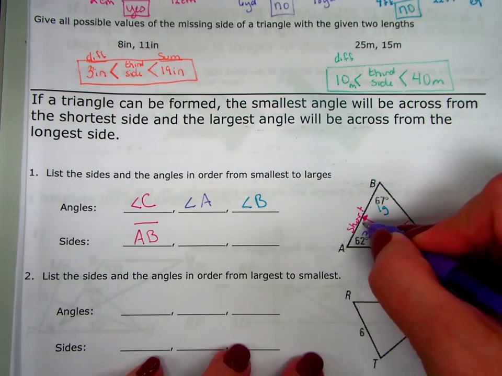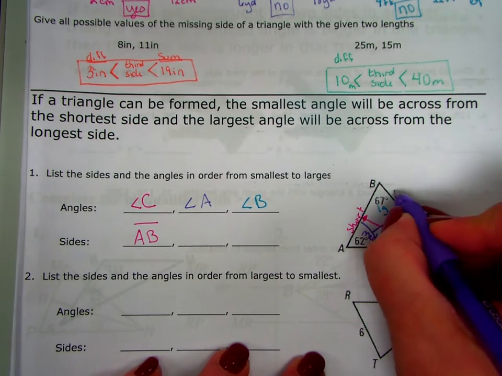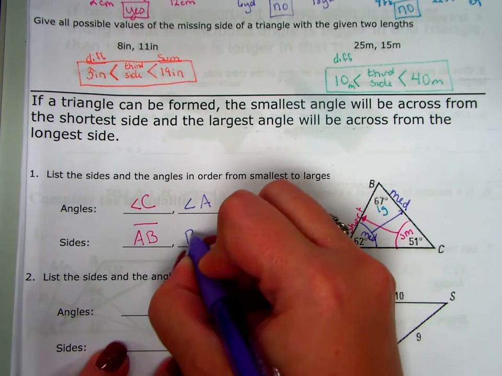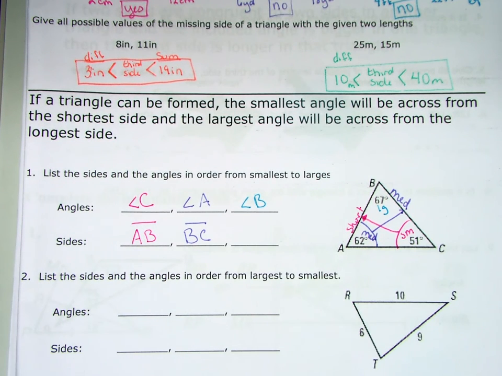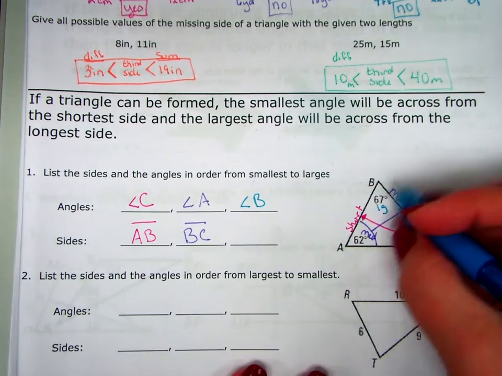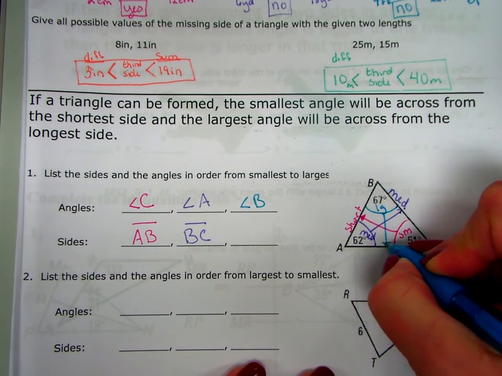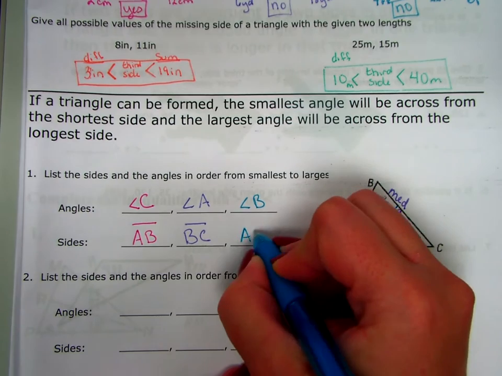My medium side is going to be across from the medium angle, so my medium side is going to be BC. And then my largest side will be across from my biggest angle, which is going to be AC.